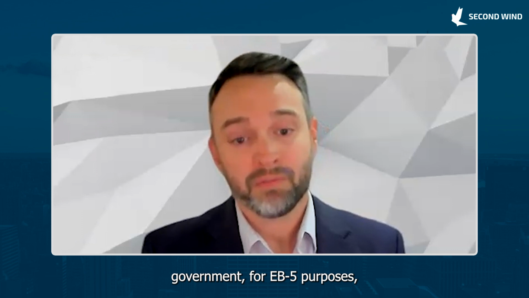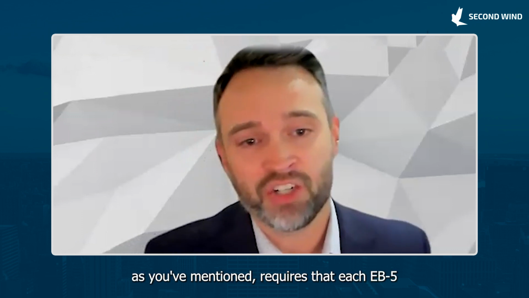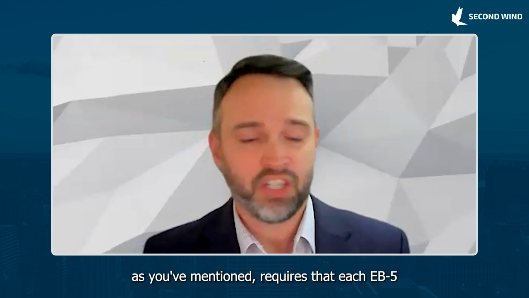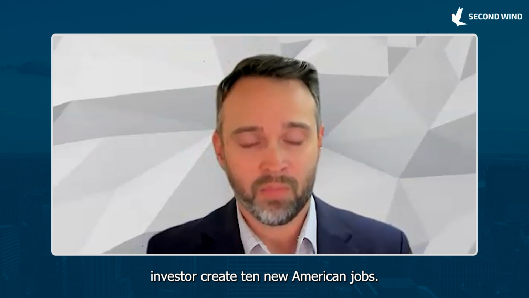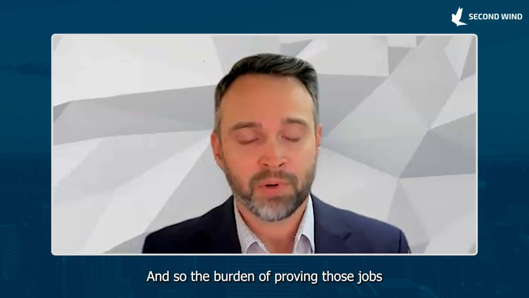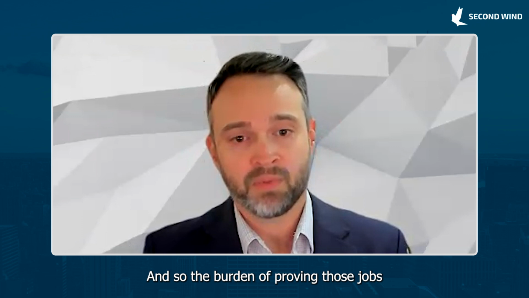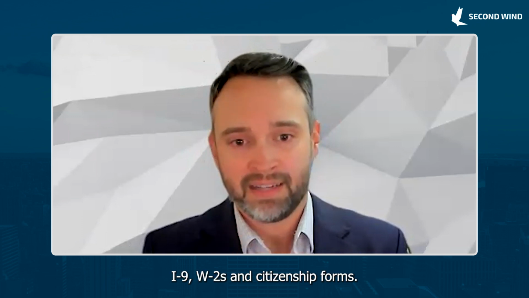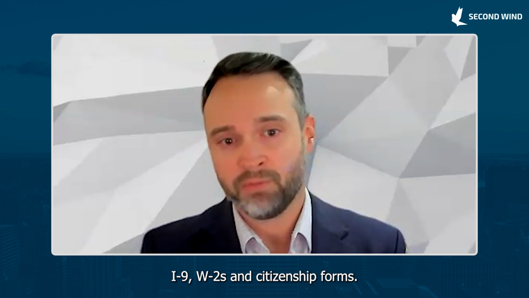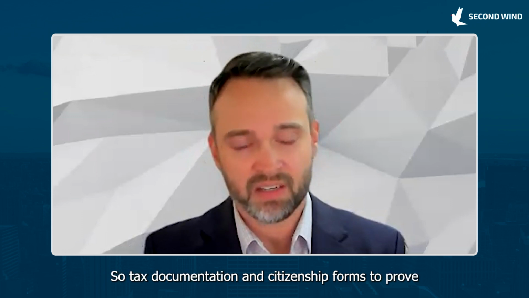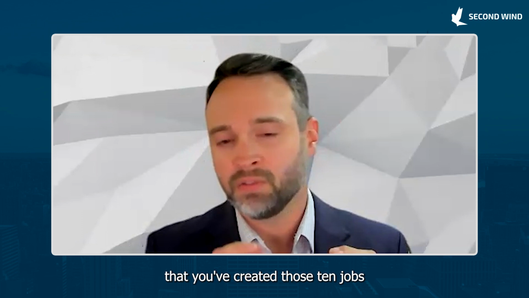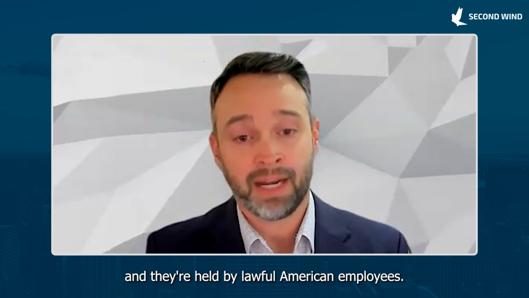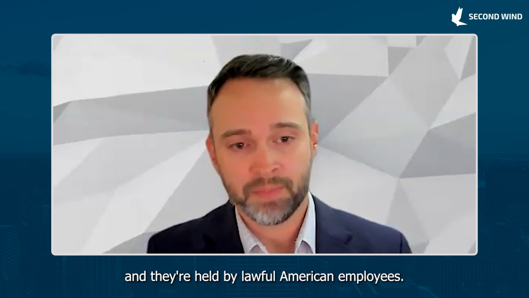The US government, for EB-5 purposes, as you've mentioned, requires that each EB-5 investor create 10 new American jobs. And so the burden of proving those jobs when you're talking about direct jobs is to provide I-9s, W-2s, and citizenship forms. So tax documentation and citizenship forms to prove that you've created those 10 jobs and they're held by lawful American employees.